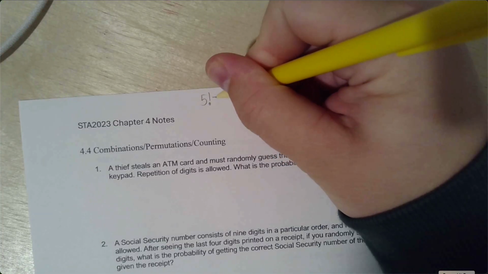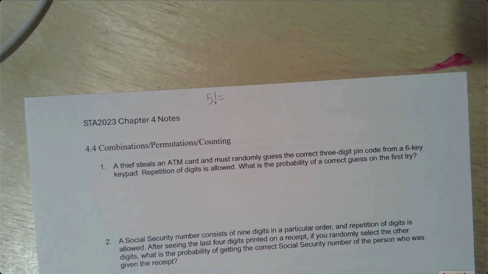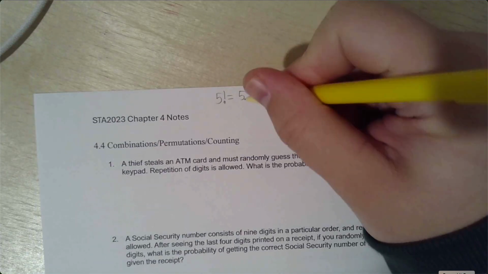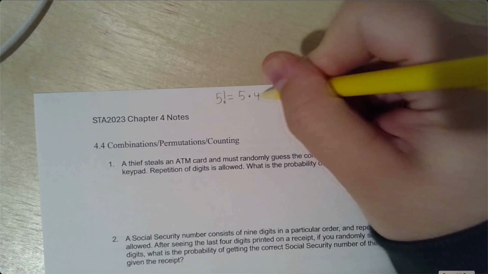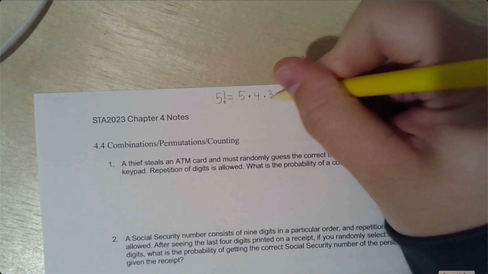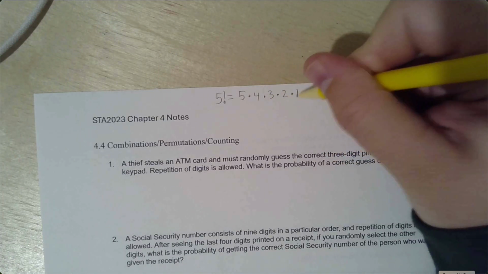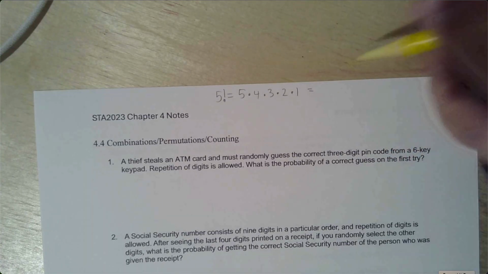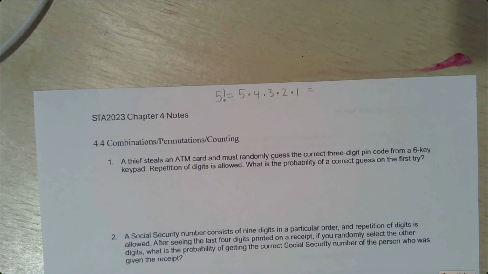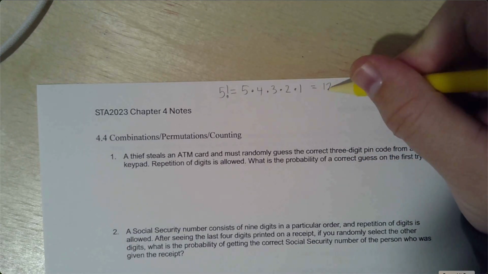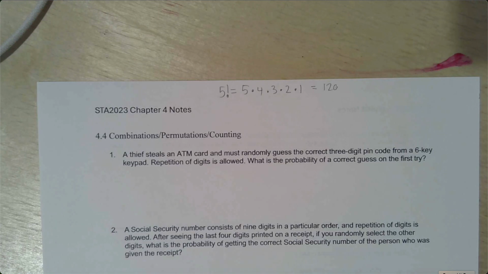If you've never seen factorial, if I write 5 factorial, you should know that that's 5 times 1 less, which would be 4, times 1 less, which is 3, times 1 less, which is 2, times 1 less, which is 1. And if I multiply all of those together, I get 5 times 4 times 3 times 2. I end up with 120, because the times 1 actually doesn't matter in this case, but that's what a factorial means, and we're going to see those a lot here as we get into the combination section.